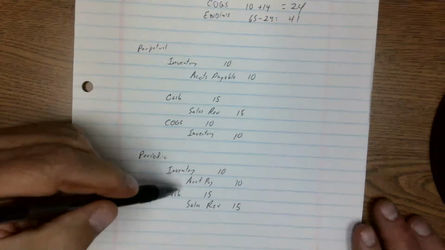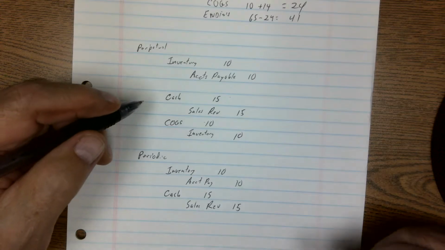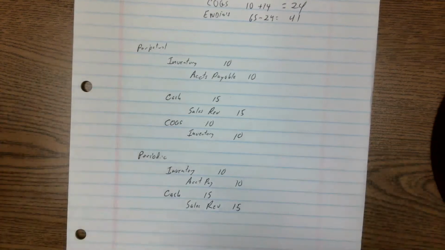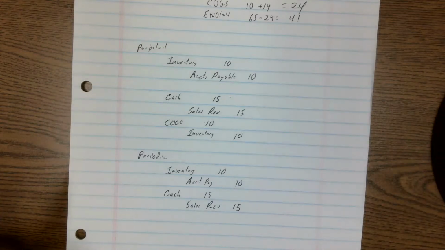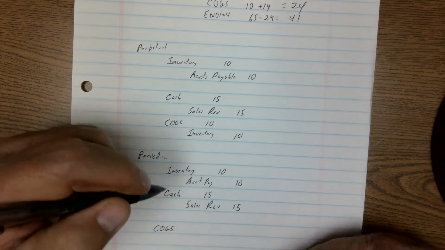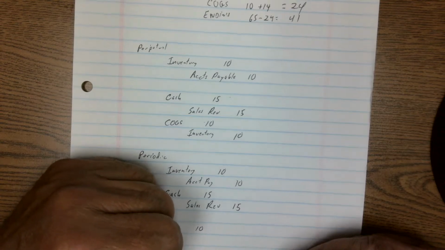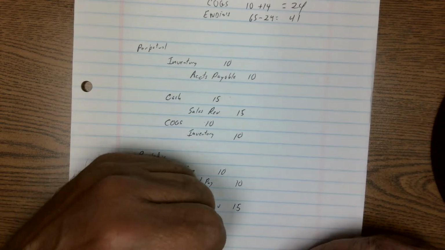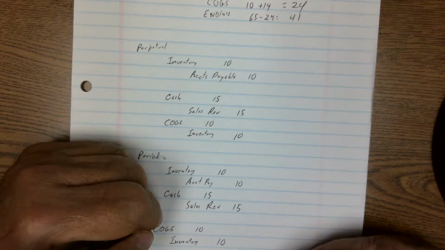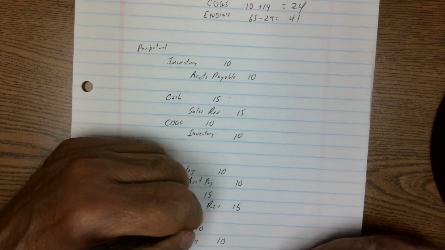You'll notice that there is no immediate cost of goods sold. What happens is when it's all said and done, I go and count my inventory, and then I make my calculation as to what I have to make an adjusting entry, and that'll be my cost of goods sold will be 10, and my inventory goes down by 10. This is after a physical count.